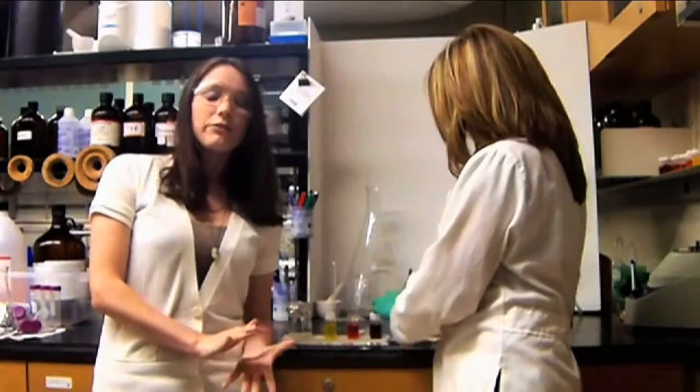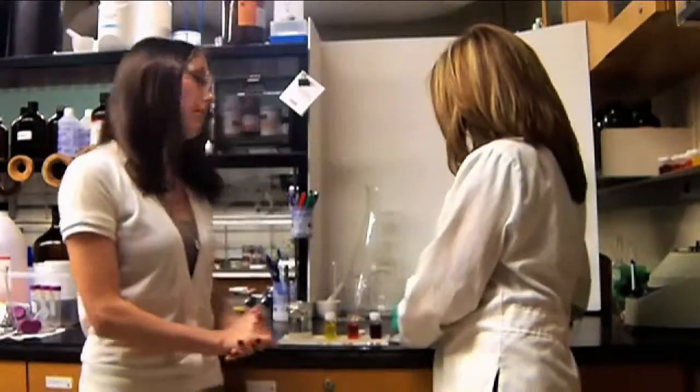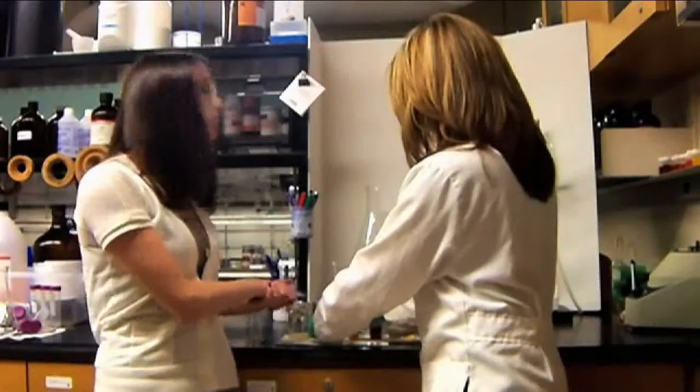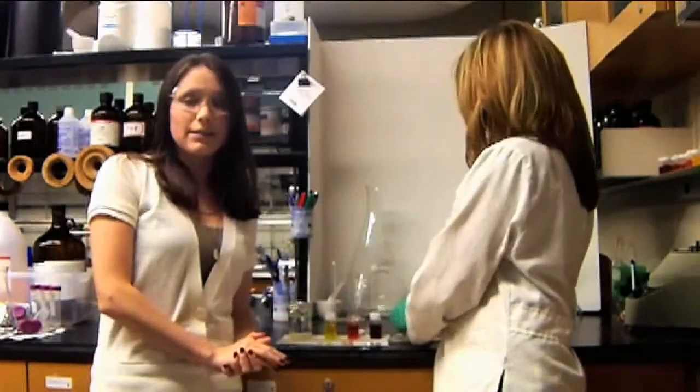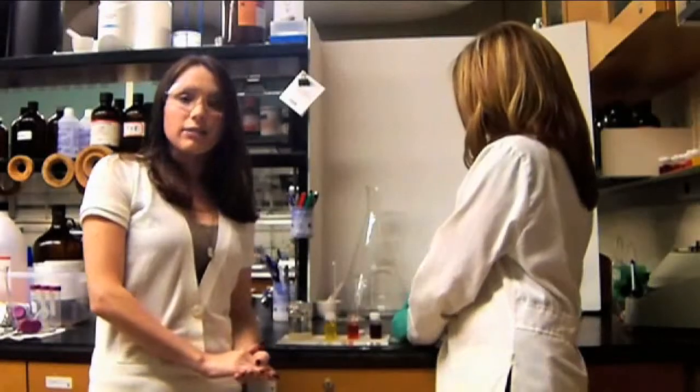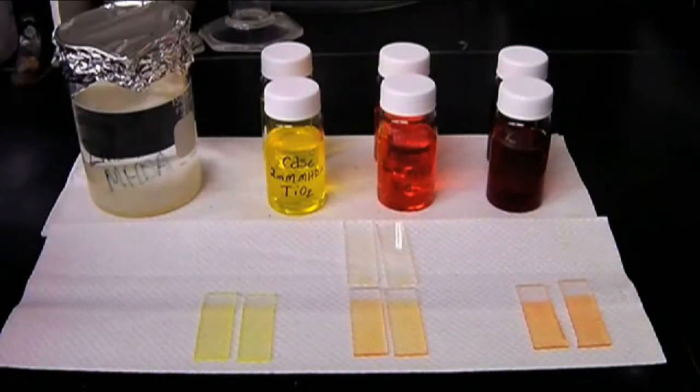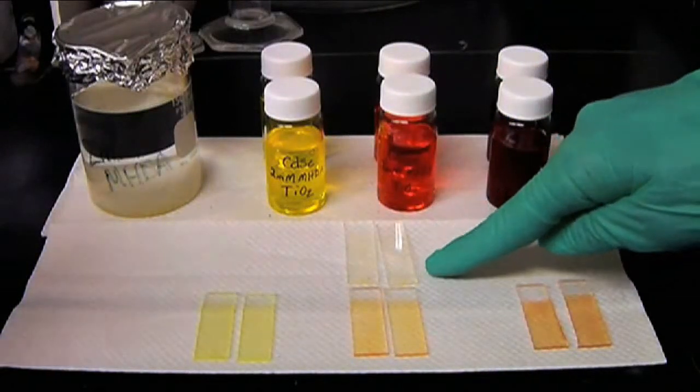So after we functionalize the film, then we're going to soak them in a solution of quantum dot. And what happens is that the thiol from the linker will displace the native capping group on the quantum dot, and thus tether the quantum dot to the titanium dioxide film. Without the initial functionalization of TiO2 with the bifunctional linker, the quantum dots will not attach.